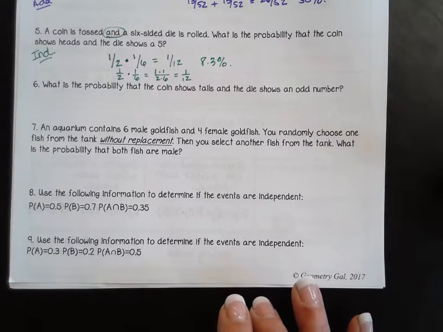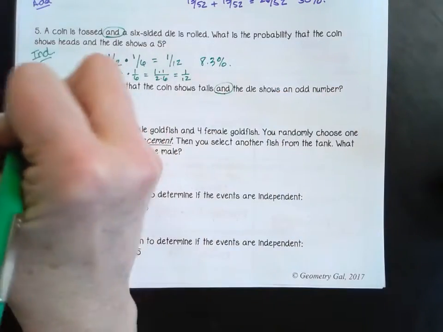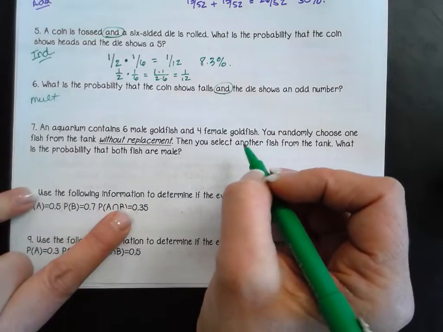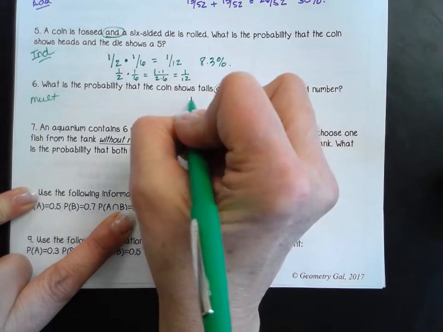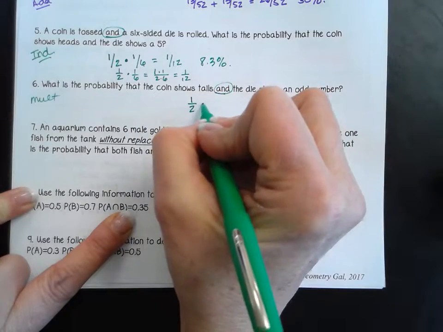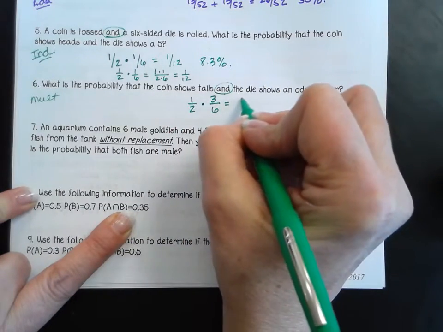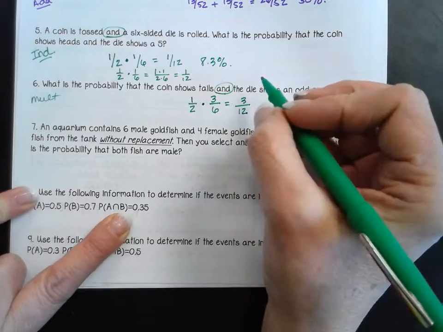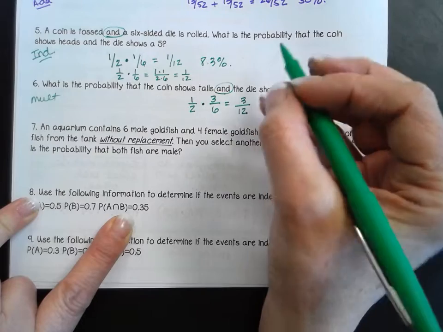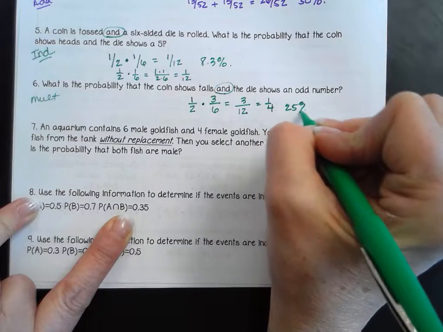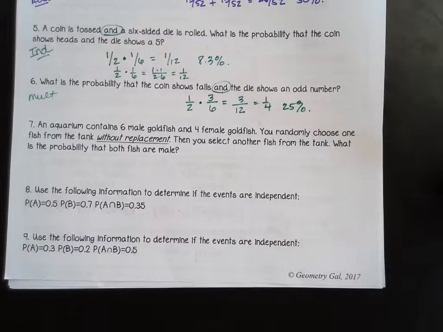All right, what's the probability a coin shows tails and the die shows an odd number? Independent or dependent? Independent, so just multiply across. Coin shows tails, so that's 1/2. How many odd numbers do I have on that die? So I would end up with 3/12, which is my 25%. Perfect. Good?